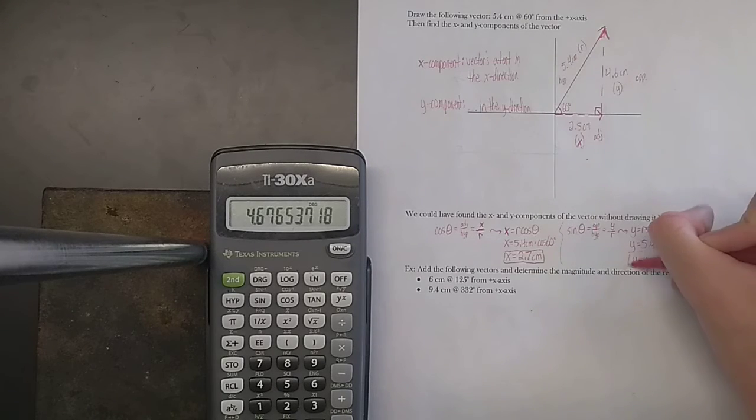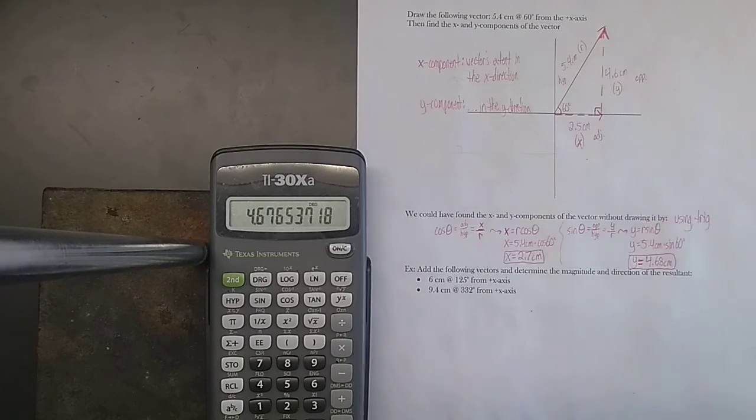So what we've seen here is that you can use trig in order to find x and y components. And I do just want to make one quick note. These formulas only work if the angle theta is measured from the positive x-axis. That's the only time that they work.